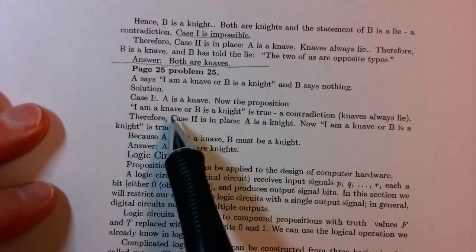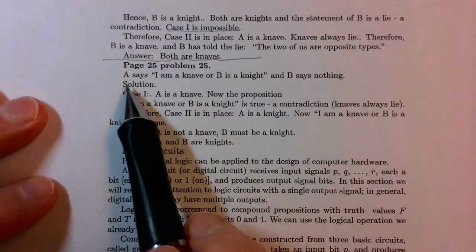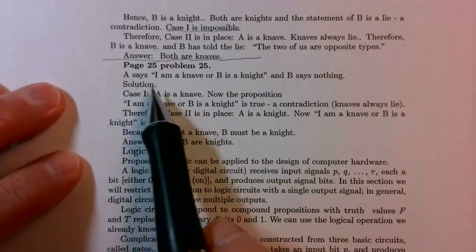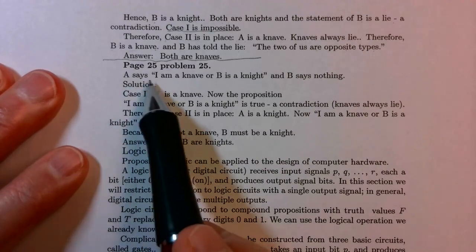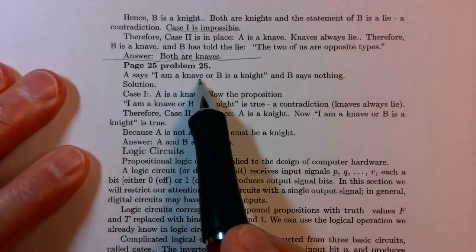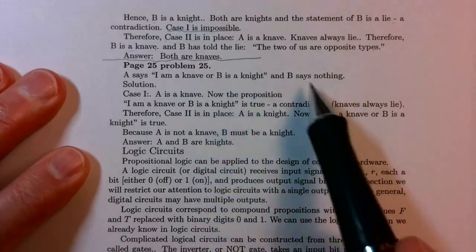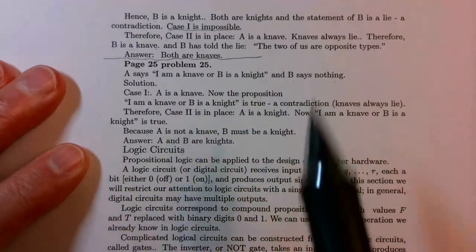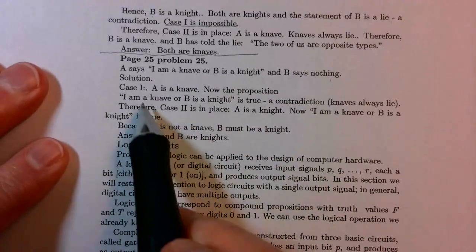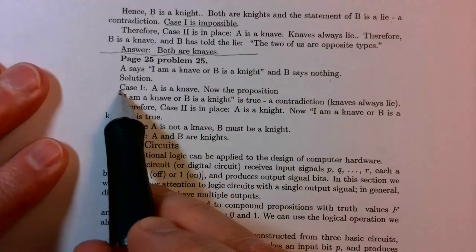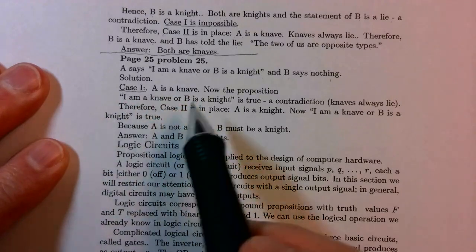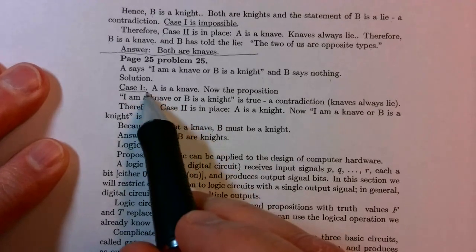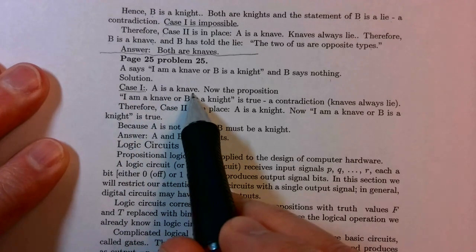Problem 25. You again meet two persons on that island. The person A says, I am a knave, or B is a knight. B says nothing. What are these persons? Again, consider two cases for A. In case 1, A is a knave.